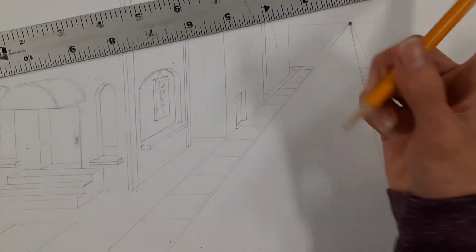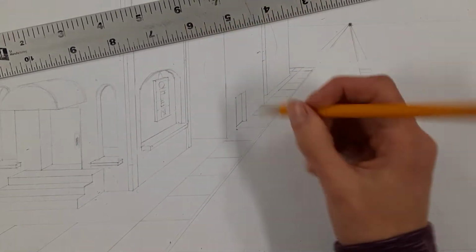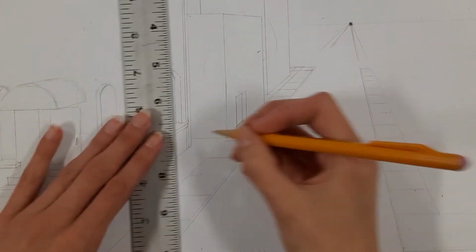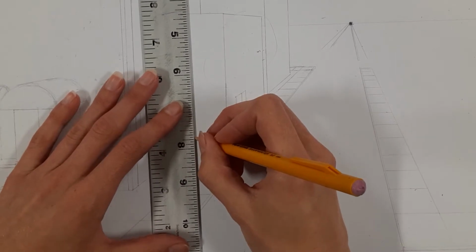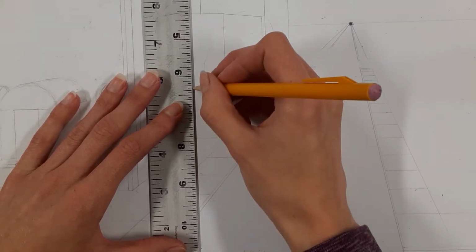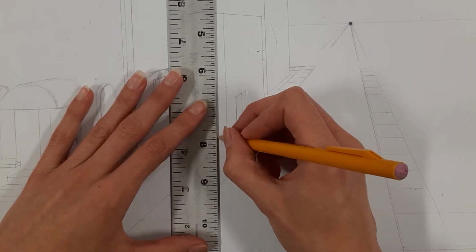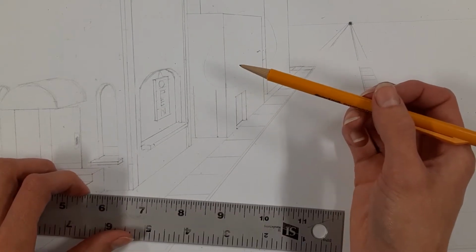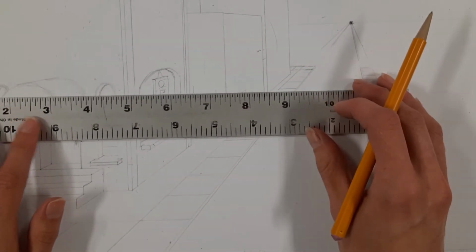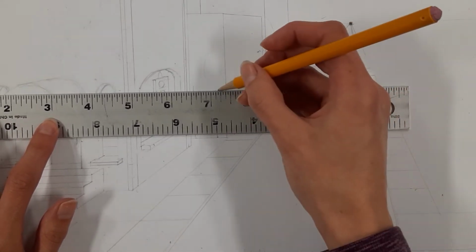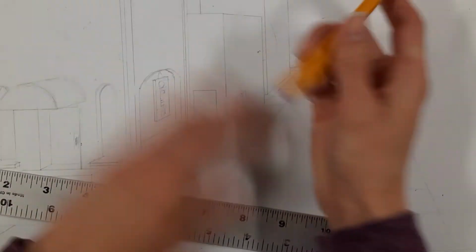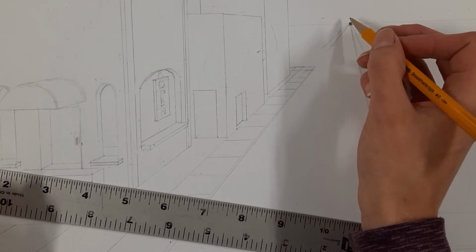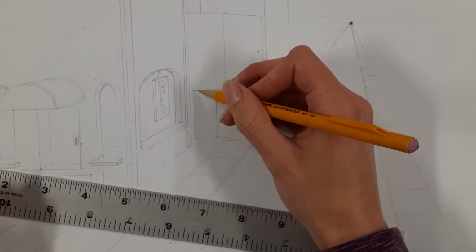Now from here you could fancy the door up a little bit if you wanted to, but I'm not going to, just for the sake of this. Now doing a door on this side of the building is not quite as complicated. Two vertical lines. And the top part of this will be perfectly horizontal because it is facing me. Now, this corner is going to go back to the vanishing point, and these two are going to be perfectly horizontal and vertical.